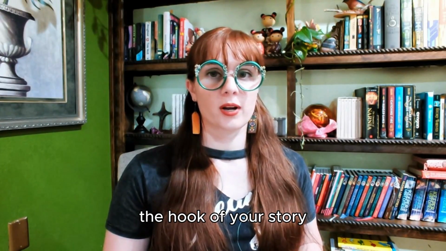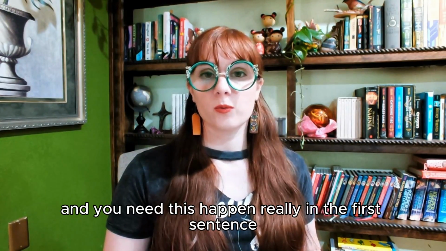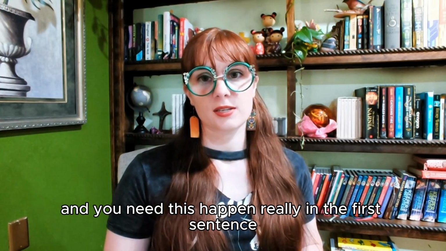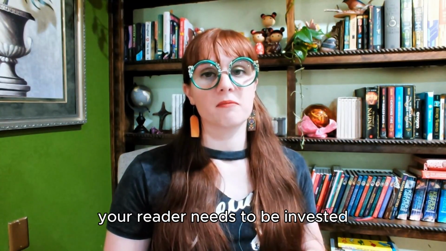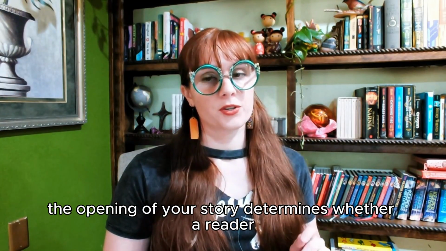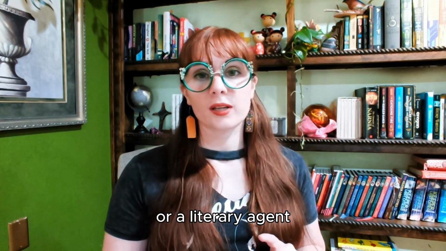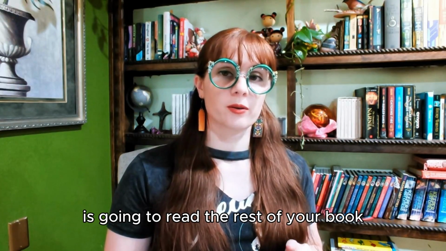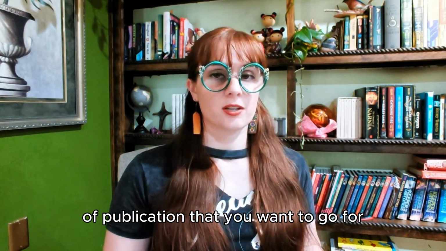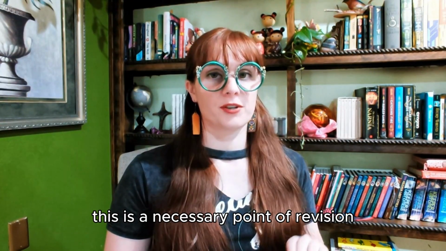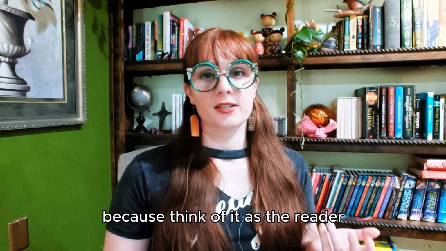The hook of your story is what's going to grab your reader, and you need this to happen really in the first sentence. And by the end of that first paragraph, your reader needs to be invested. So the opening of your story determines whether a reader or a literary agent is going to read the rest of your book. So no matter which path of publication you want to go for, this is a necessary point of revision.